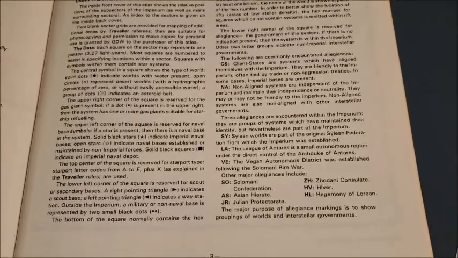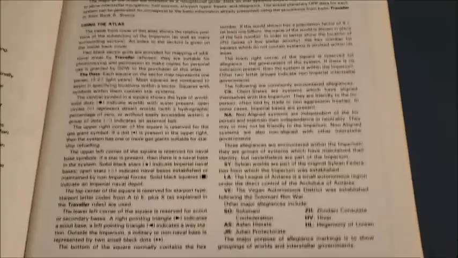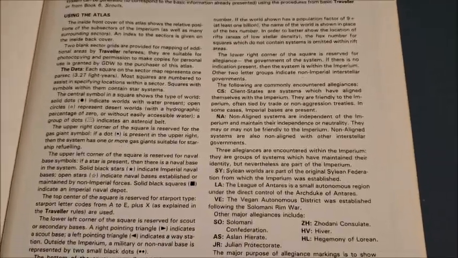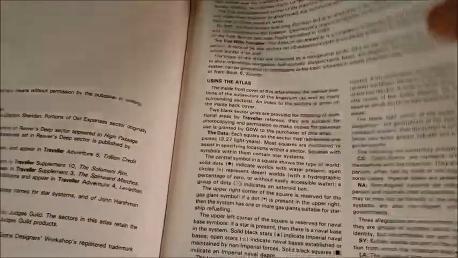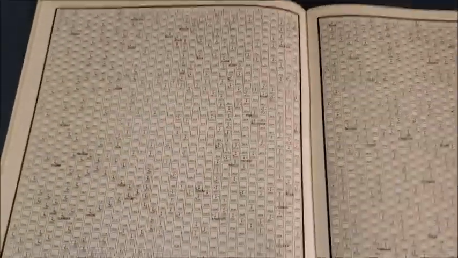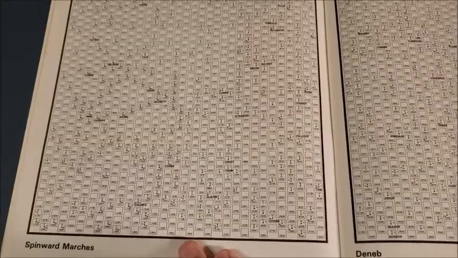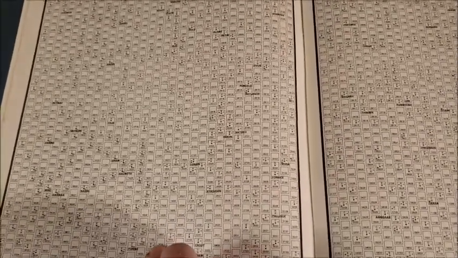So it was pretty interesting to do it this way, but it did leave a lot of work for the DM to flesh out the rest of the world. But I'm going to show you a page now, and you'll understand a little bit more of what I'm talking about. There you go. Each of these little boxes is a parsec.